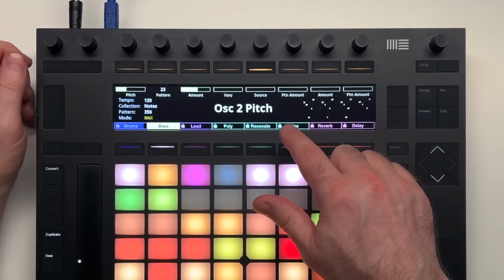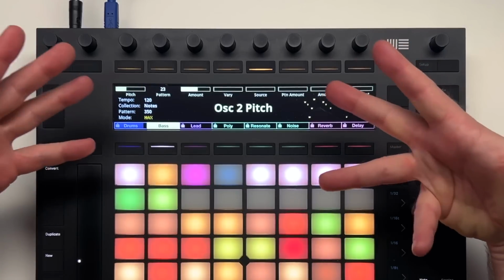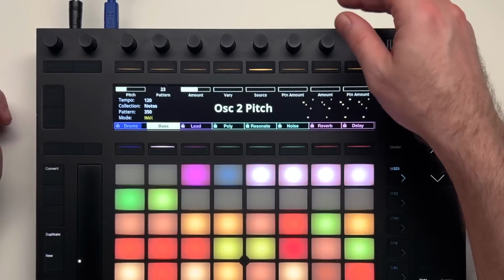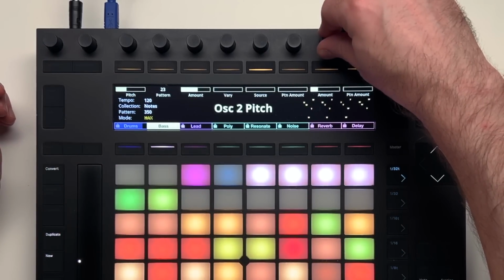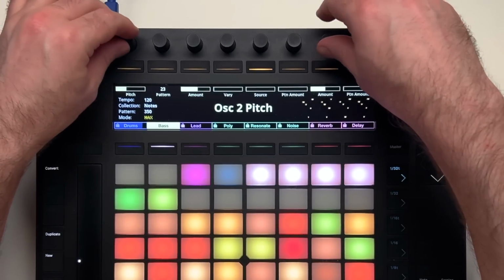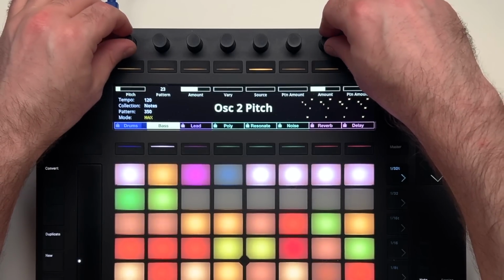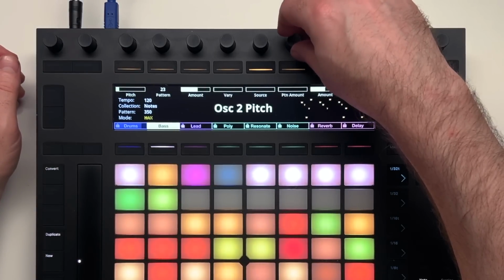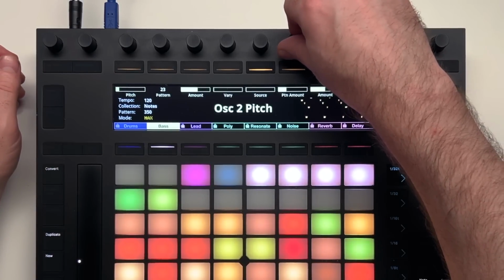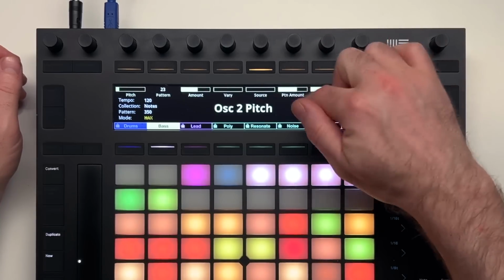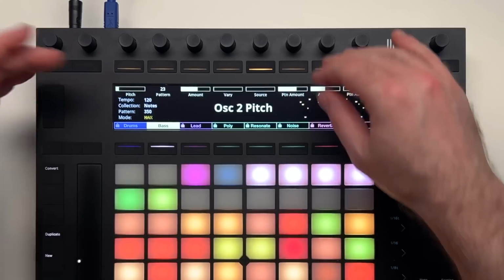Now each of these parameters has another modulation source, so it's actually got a modulation envelope. So I'm going to turn that up. And I'm going to modulate that with its own pattern-based modulation.